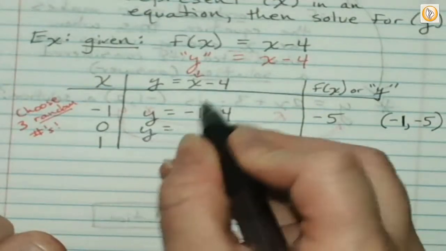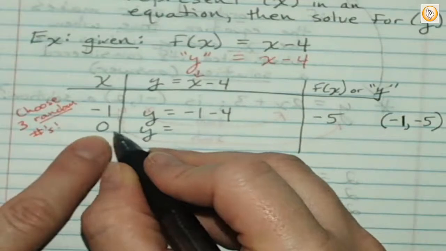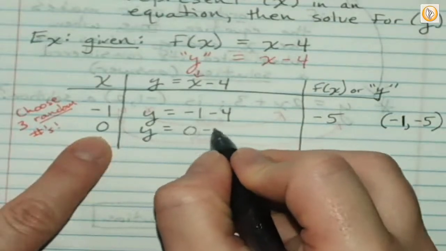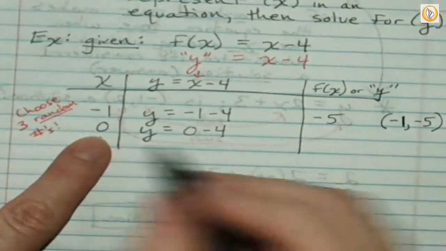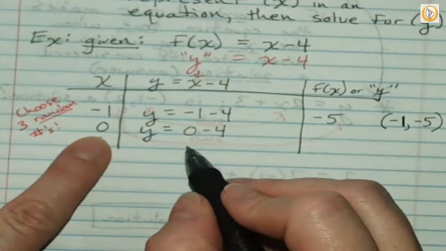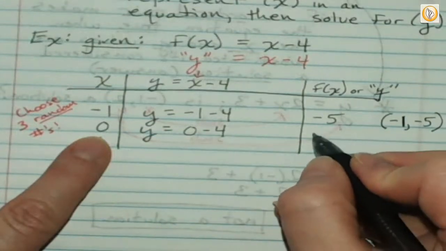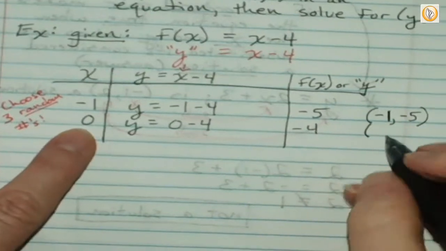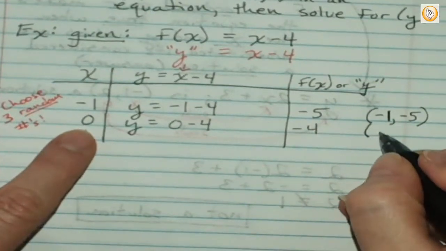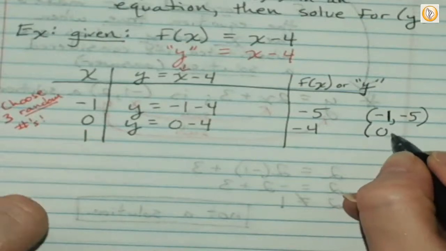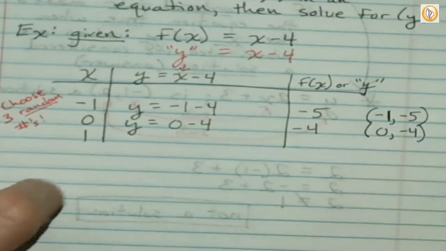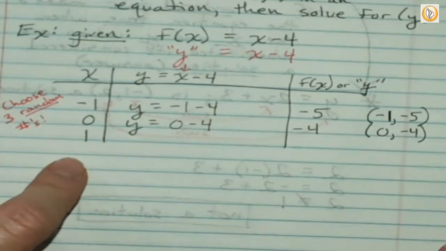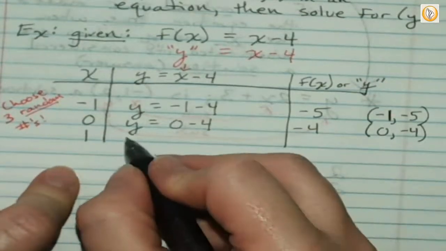I'm going to substitute the x for this x. So if the x is 0, what is my y? -4. Very good. So then what's my ordered pair? Cecilia? 0, -4. Perfect. Any questions yet?